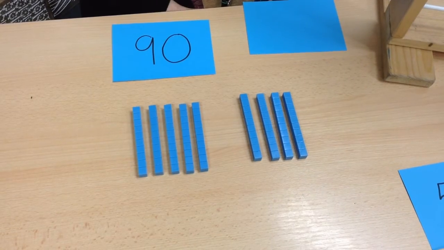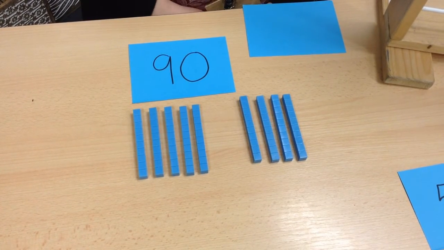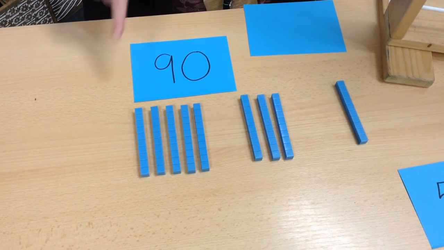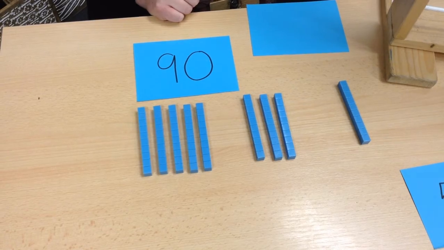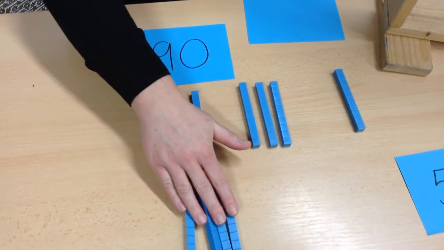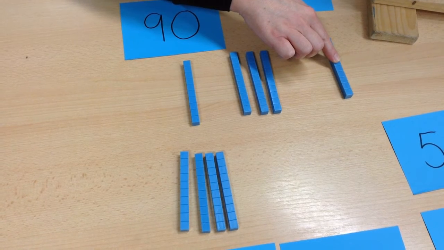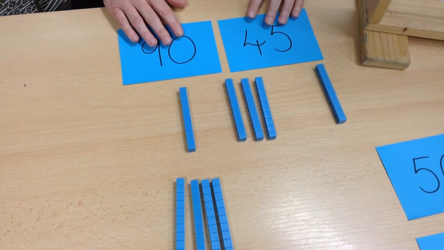And the last number is 90. Here's 90. Let's partition it. So we've got 10 and the rest, which is 80. Half of 80, you know that, that's 40. And then we've got half of that 10, meaning half of 90 is 45.